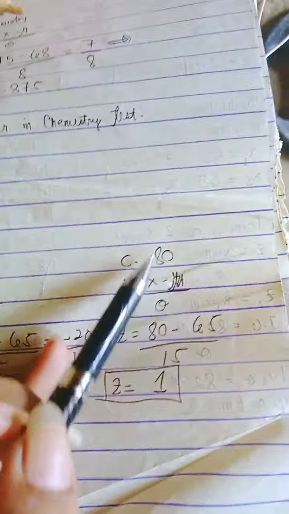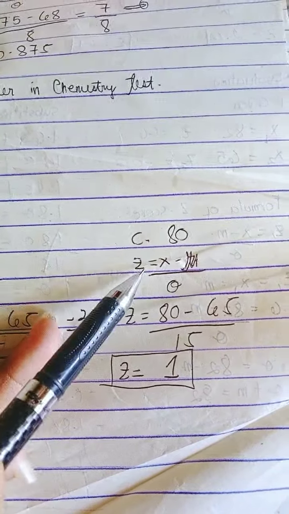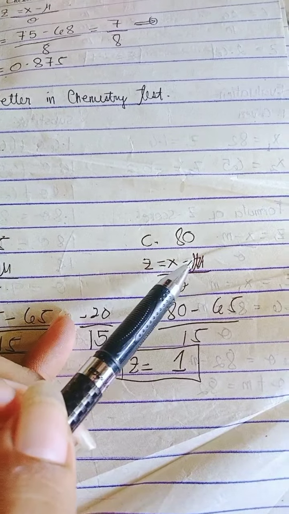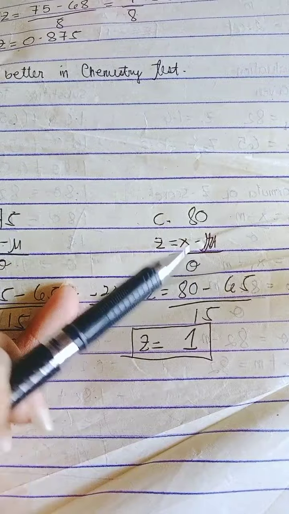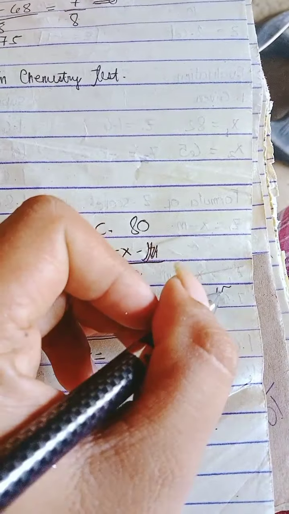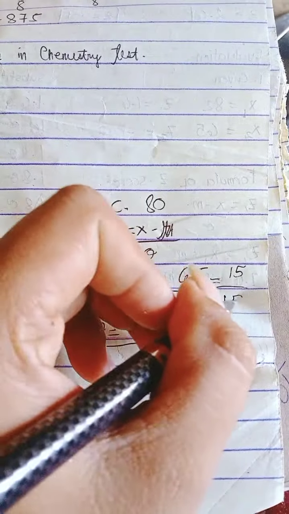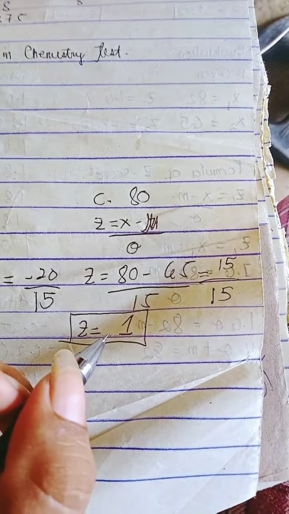Letter C, x equals 80, z-score equals x less mean over standard deviation. Z-score equals 80 less 65 equals 15 over 15, or z-score equals 1.